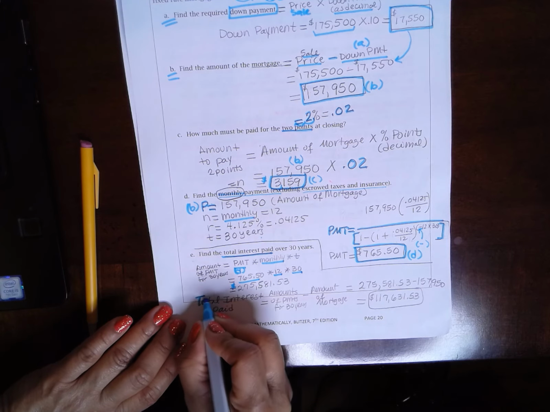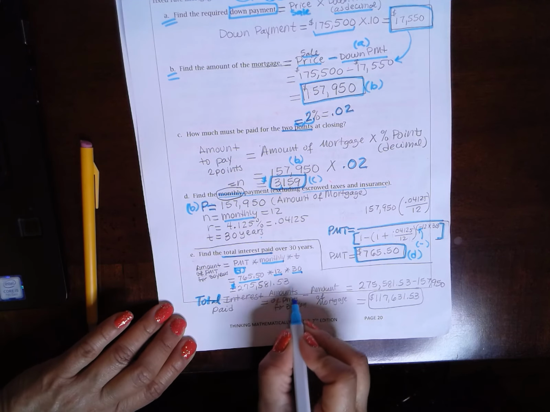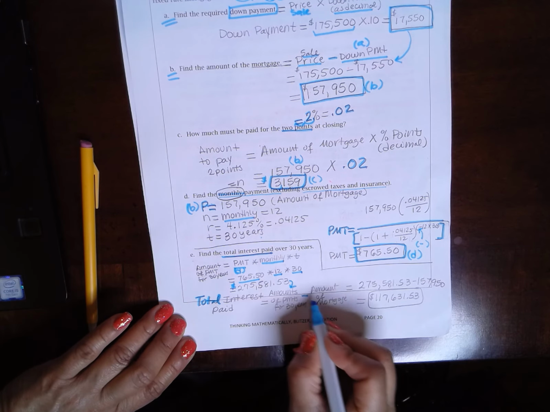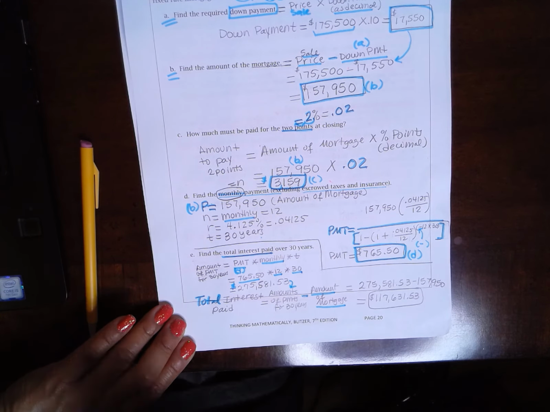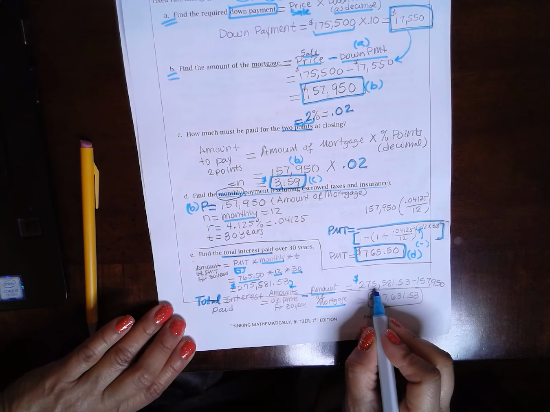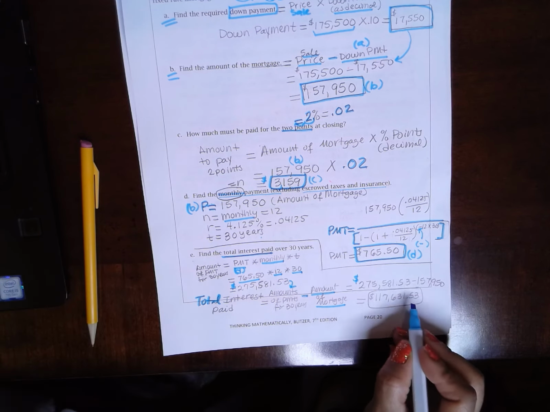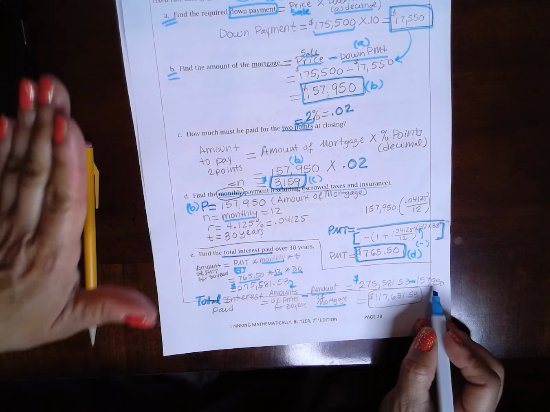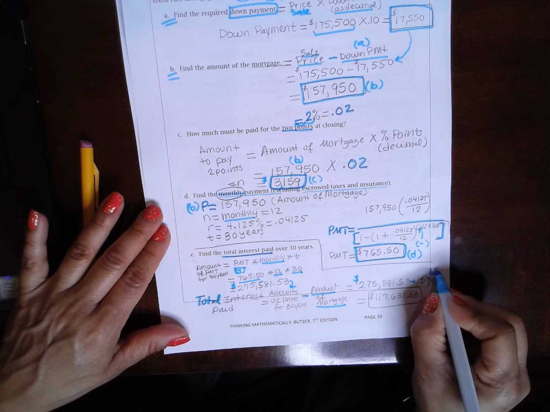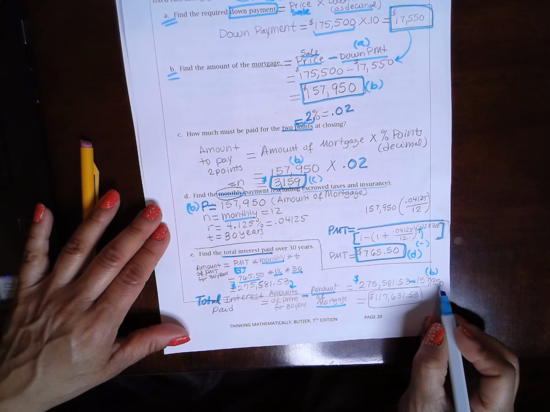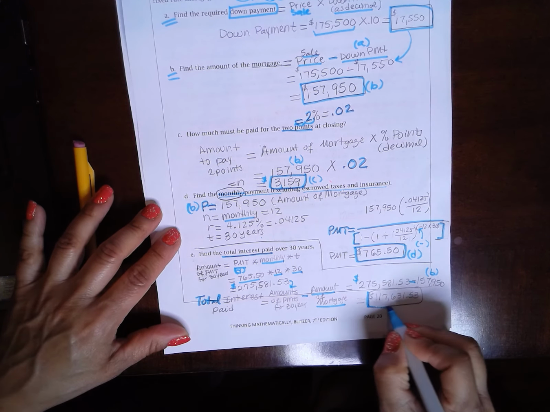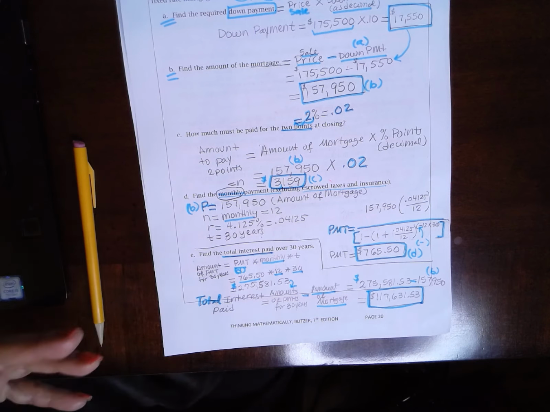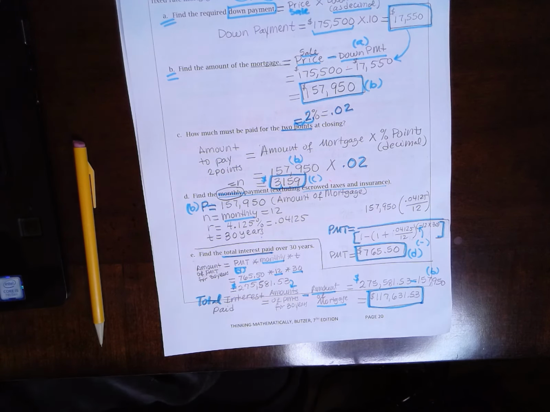In order to determine the total interest, you're going to take the amount of the payments minus the amount of the mortgage. So the amount of payments is $275,581.53 minus the amount of the mortgage that is after the down payment, and this is the answer from part B, $157,950. So this amount is how much it's costing you to finance the house at that rate for 30 years. So hopefully this will help you understand this part of this homework. Thank you so much.